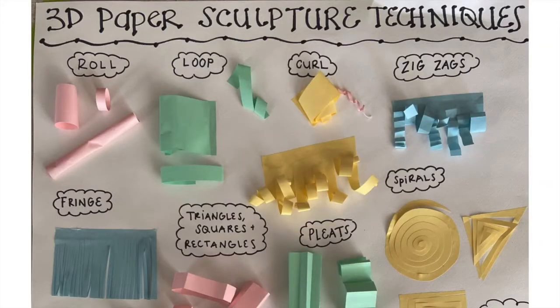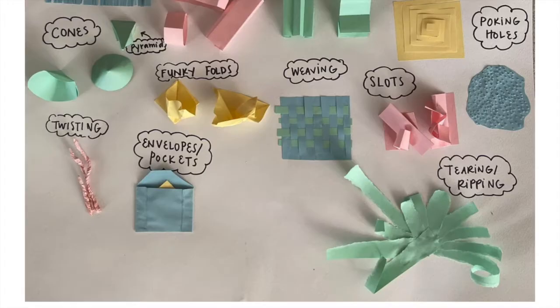Alright, so 3D paper sculpture techniques. A few are listed here. You can roll paper, loop, curl, zigzag, fringe. You can create triangles, squares, rectangles. You can do pleats, you could do spirals.